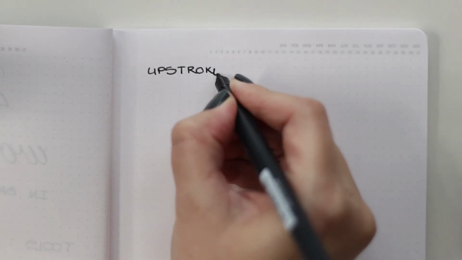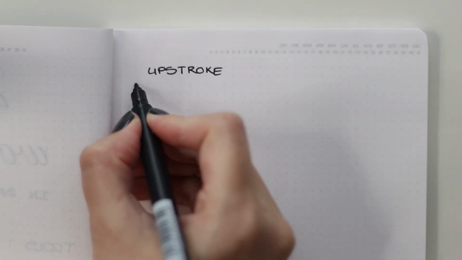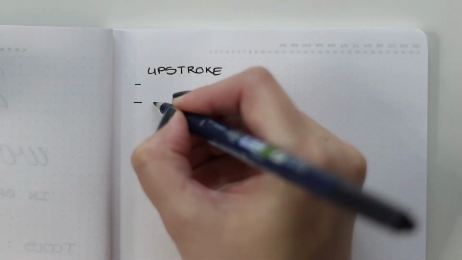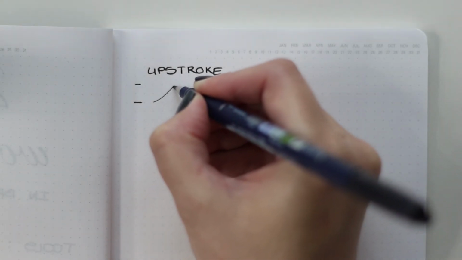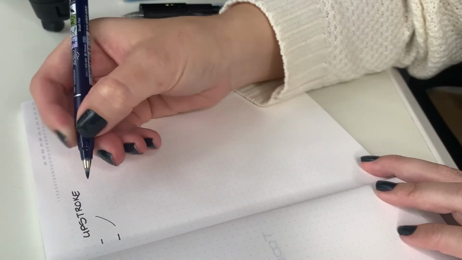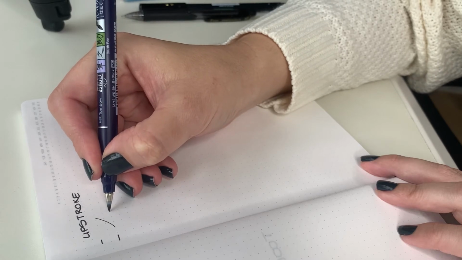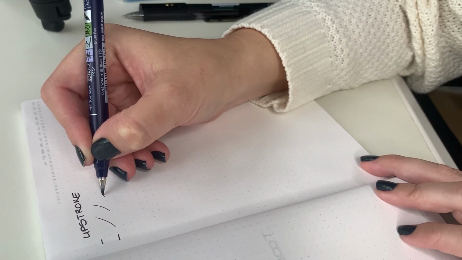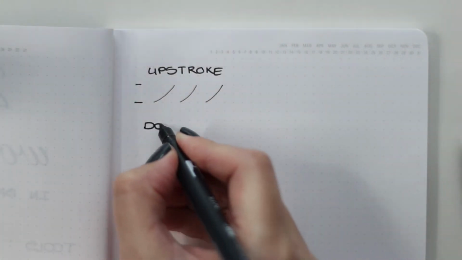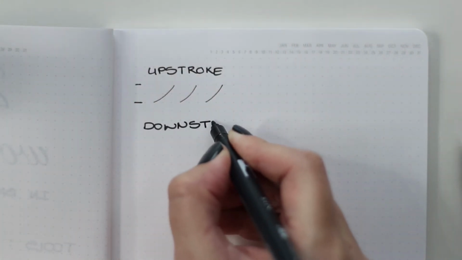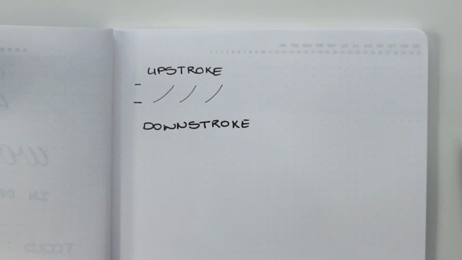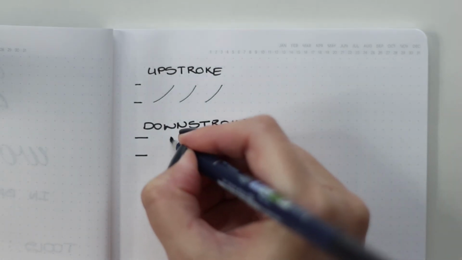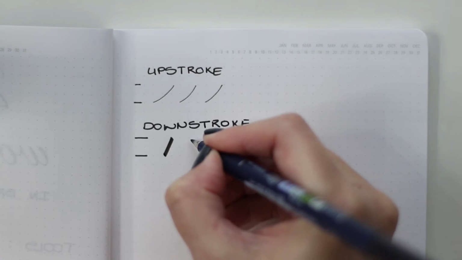The upstroke. Your upstroke will start at the baseline, placing very little pressure on your pen. Move your pen up in a slight curve towards your X height. The downstroke. Your downstroke starts at the X height. Using pressure, pull your pen down to the baseline.